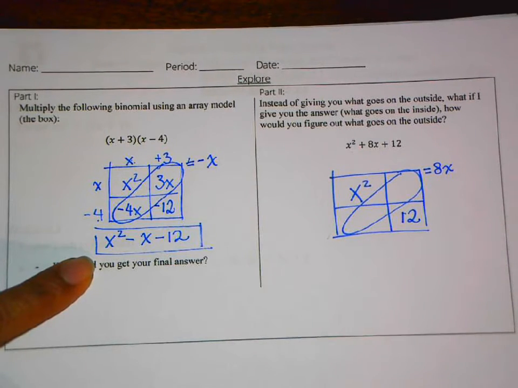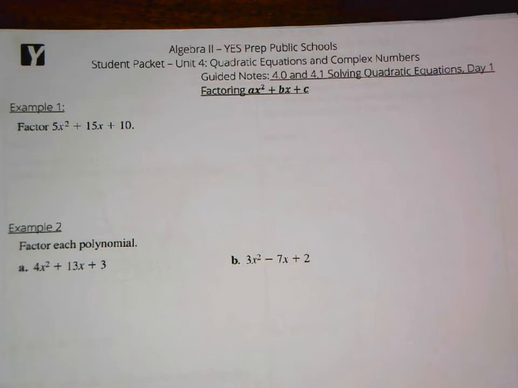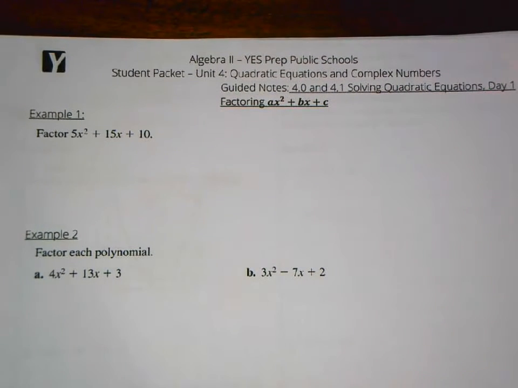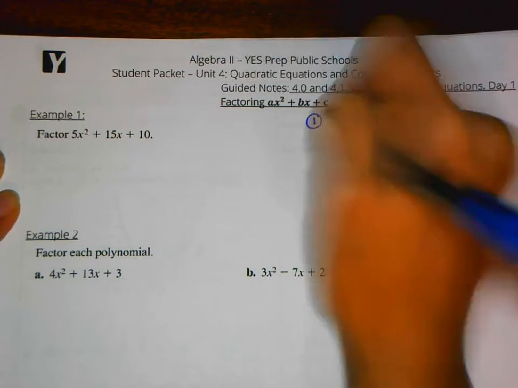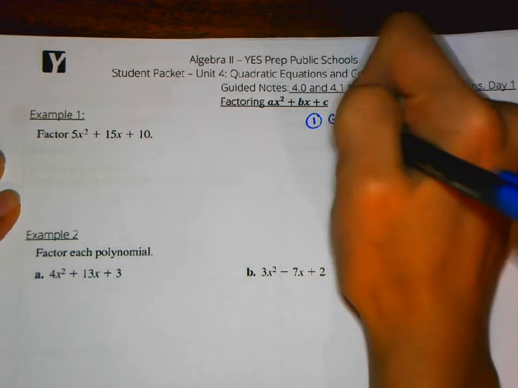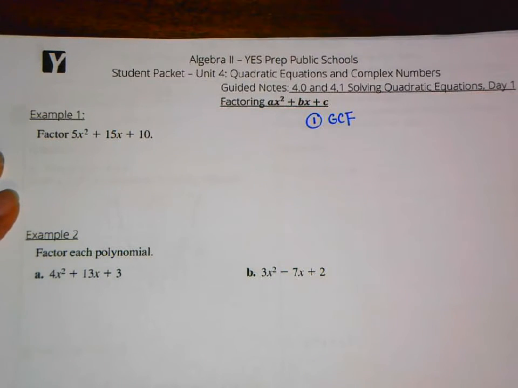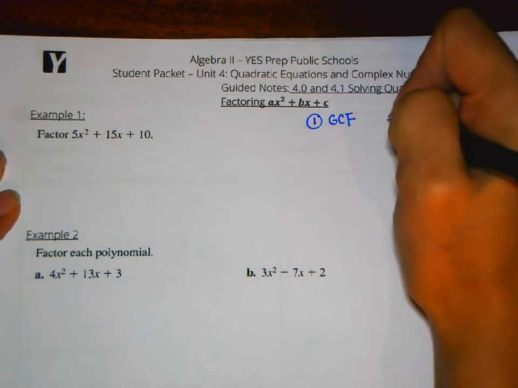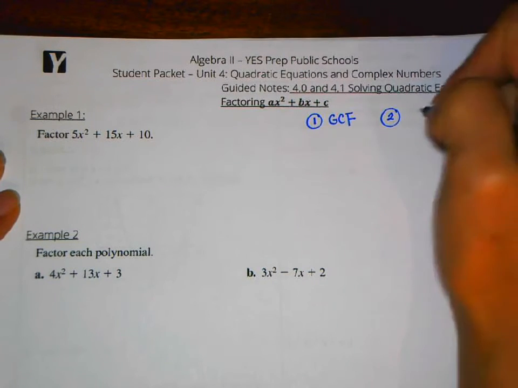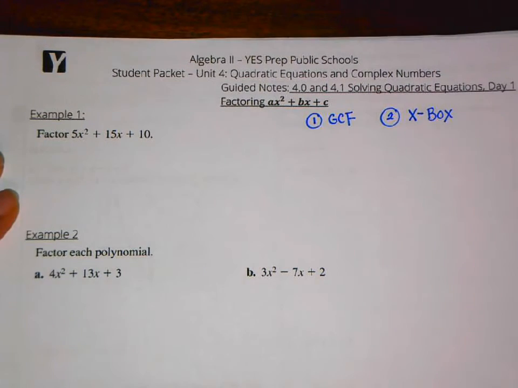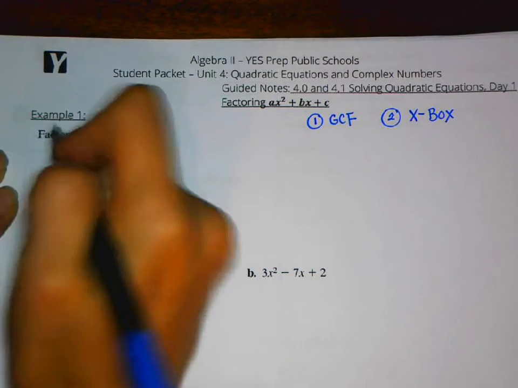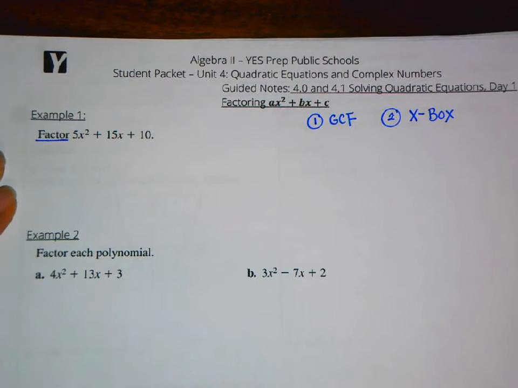All right, so let's go right to our notes and actually take a look at examples. There's going to be 3 steps. Let's write this down. The first step, we want to make sure we factor out any greatest common factor to make the numbers smaller. Second step, we're going to do the x box to try to factor it out. In fact, there's only 2 steps. The third step is to solve, which is something that we're going to do a little bit later. So when it says to factor, we're trying to find the length and the width.